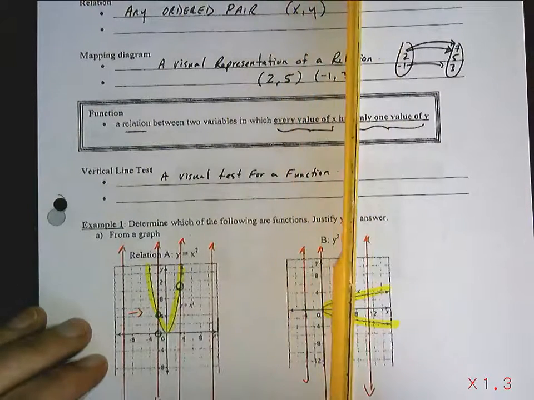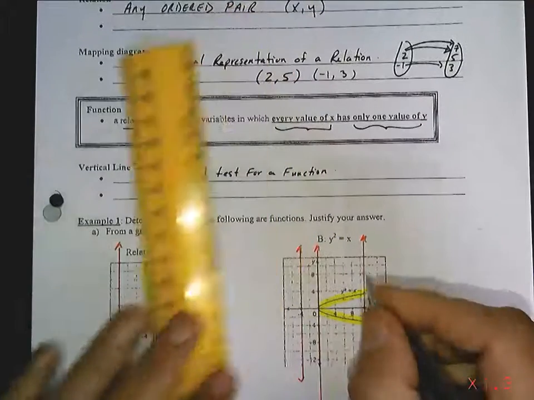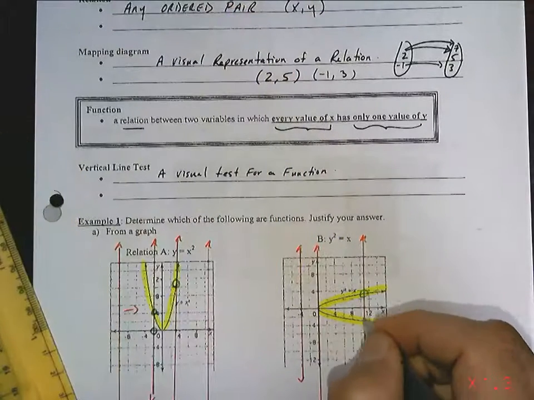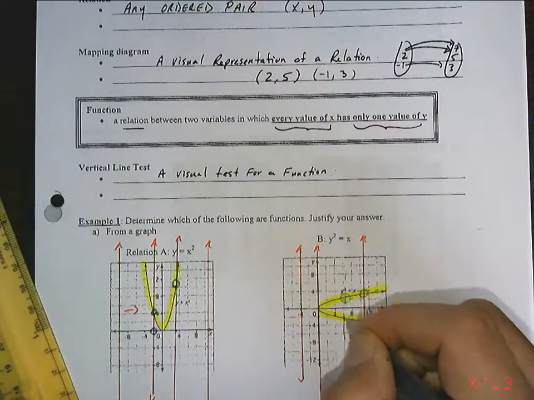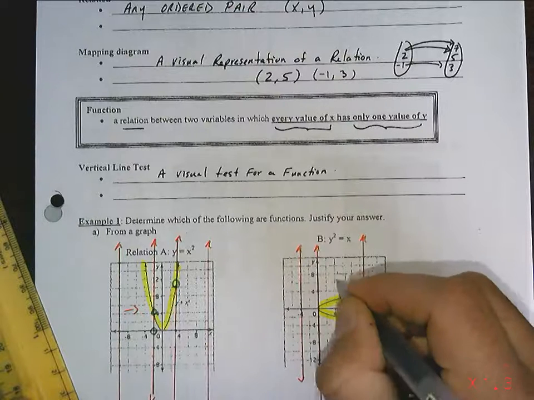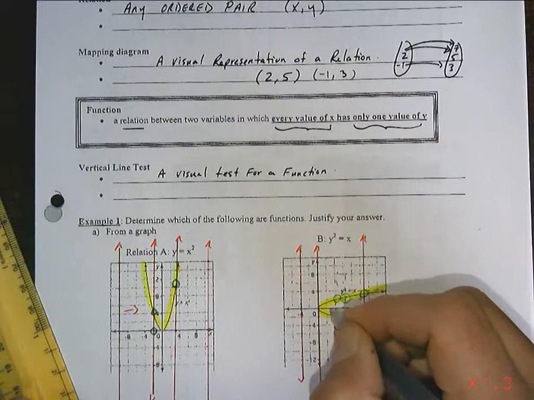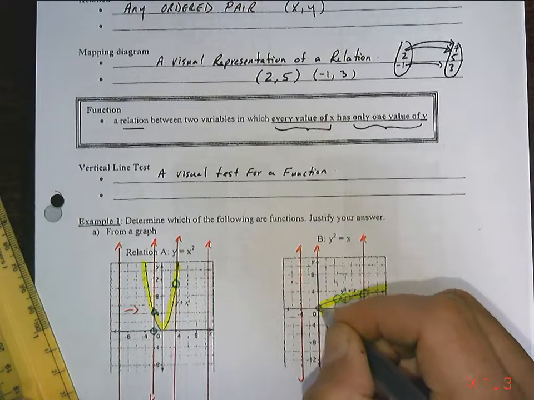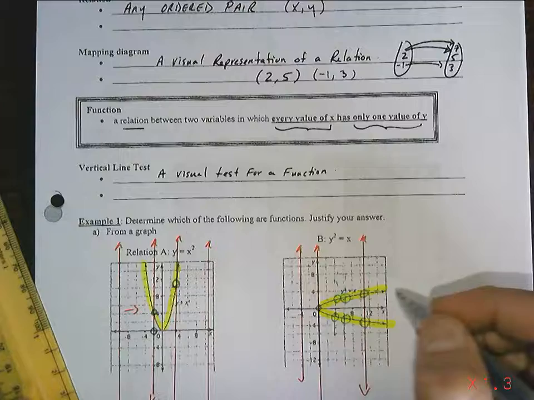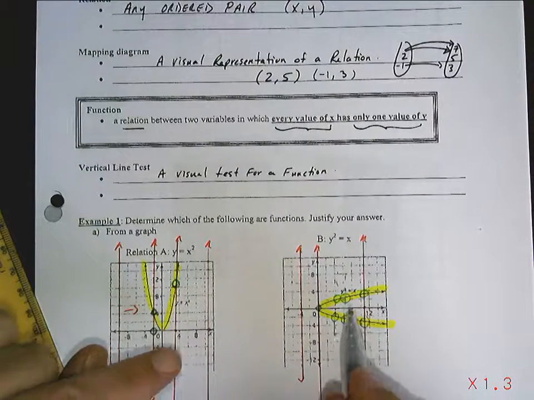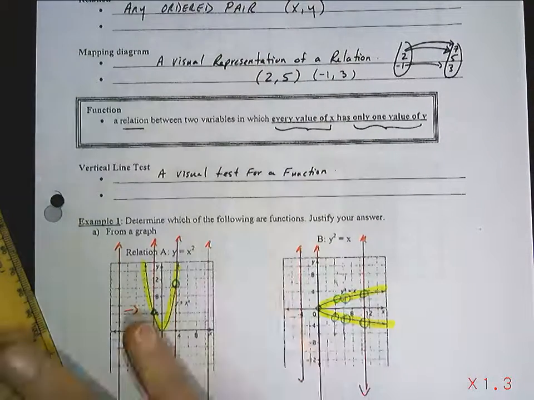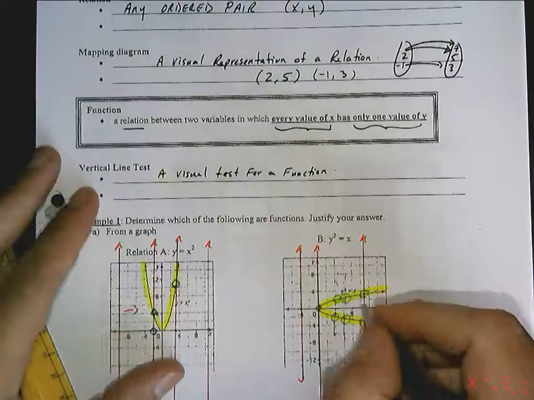Look at this vertical line. This vertical line is touching the graph at 2 points for this value of x. It's touching it at 2 points for this value of x. It's only touching it at 1 point for that value of x, but for all these others, it's touching at 2 points.